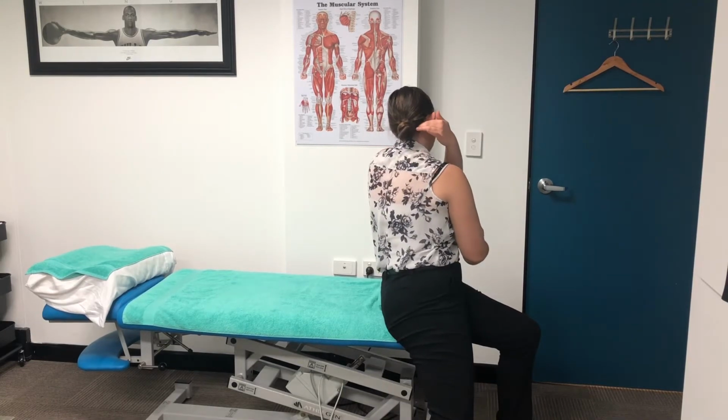The first stretches we're going to go over are to help decrease the tension in these shoulder muscles. We're going to be firstly going over the trap, and then we're going to go into levator scap, which runs from the top of the shoulder blade here up in towards the neck. We're going to be using our hand.